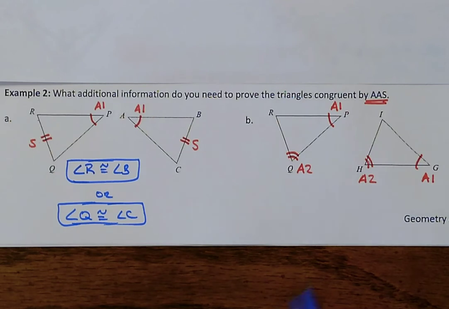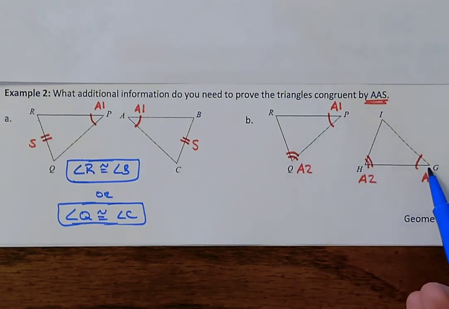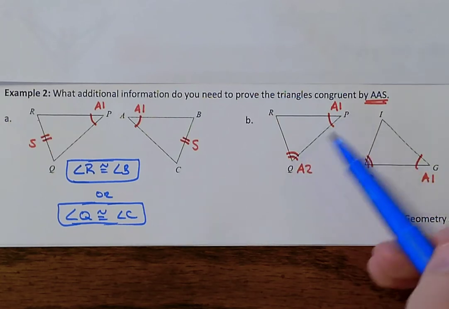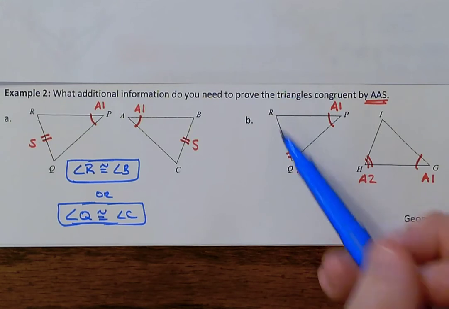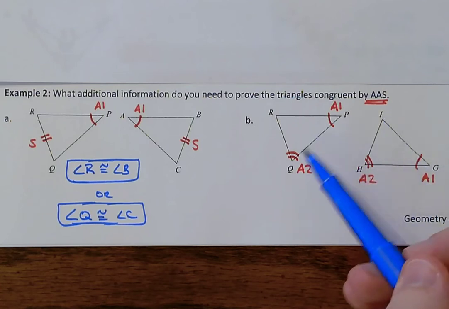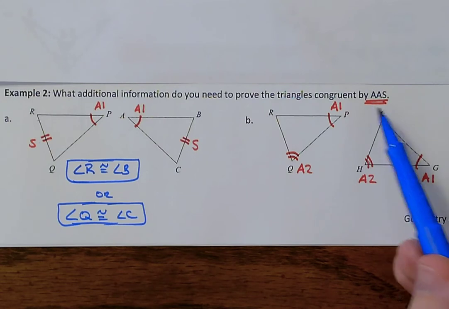The included side would be this RQ and HG. So I need to choose a side that is not this side. That means I could go with RQ or RP, just like I could go with IH or IG. You just cannot use the included side for angle, angle, side.